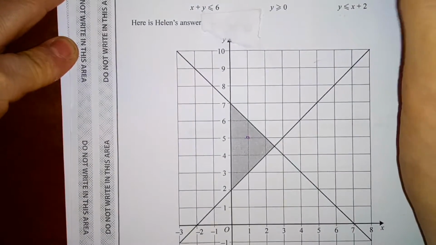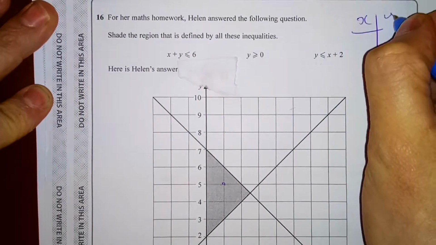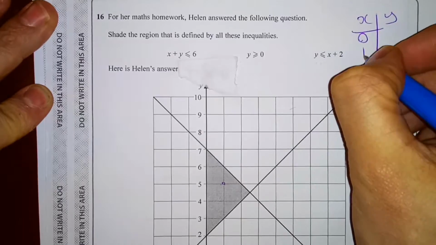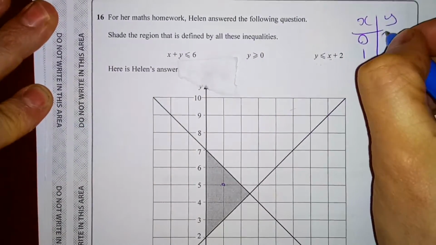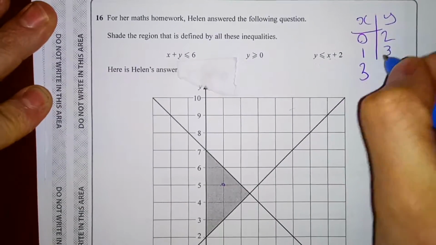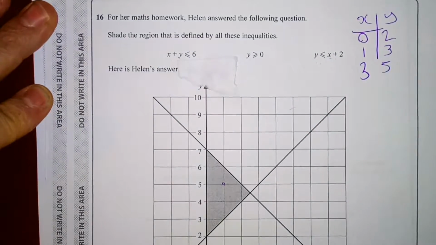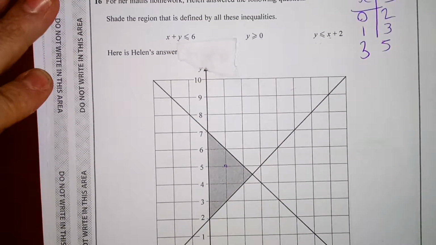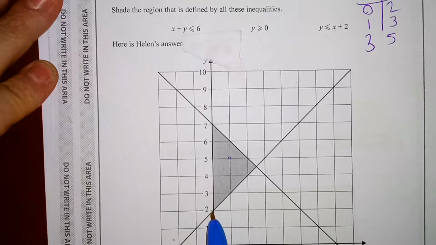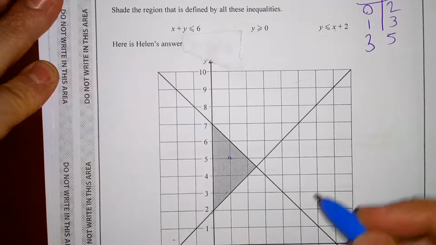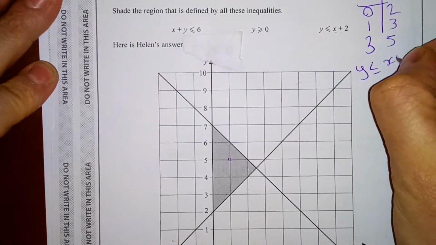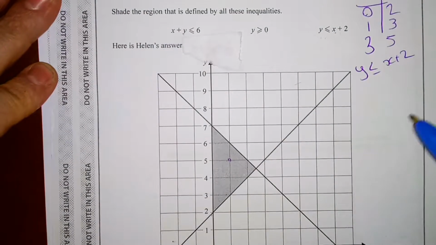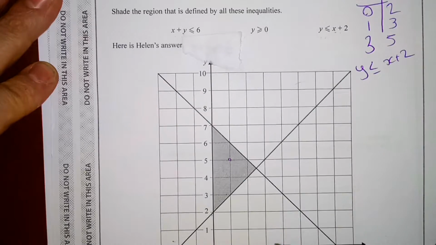So I'm going to do my table of values here. X, Y. I'm just going to choose some random numbers: 0, 1, 3. 0 plus 2 is 2. 1 plus 2 is 3. 3 plus 2 is 5. Let's just see if these are actually on my graph. 0, 2 is here. Okay, 1, 3 is here. 3, 5. So this one here is y is less than or equal to x plus 2. And we'll test later to see if it's on the right side.